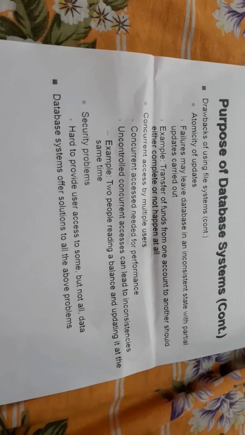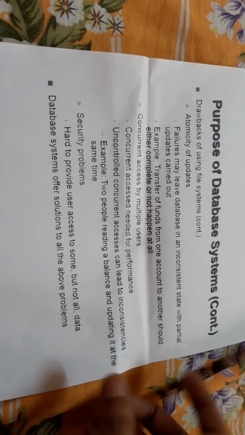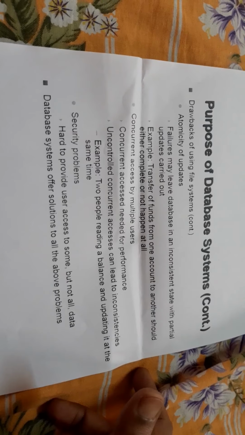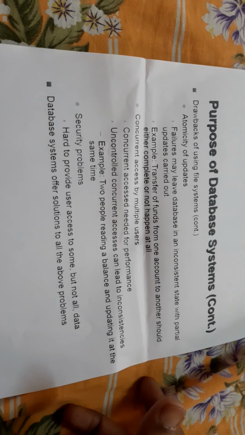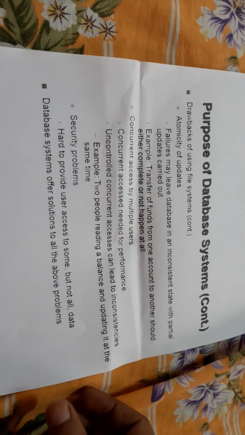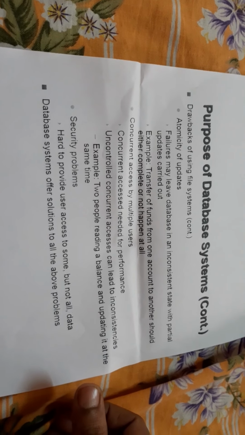Okay, this is all about the purpose for which we are using a database, and why not a file system. Okay, thank you.